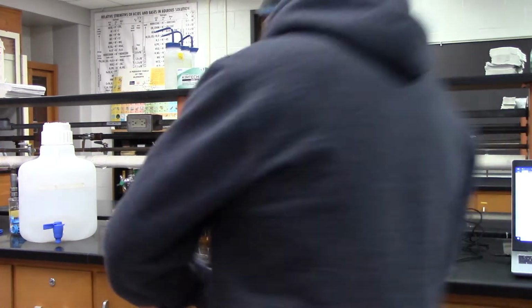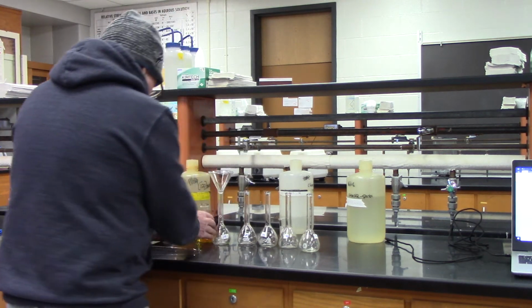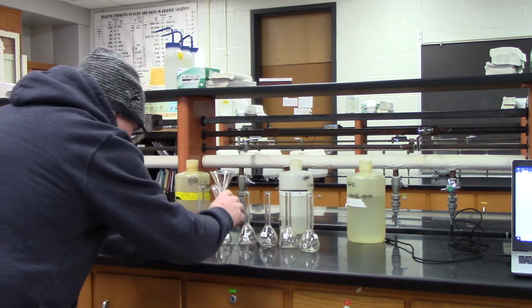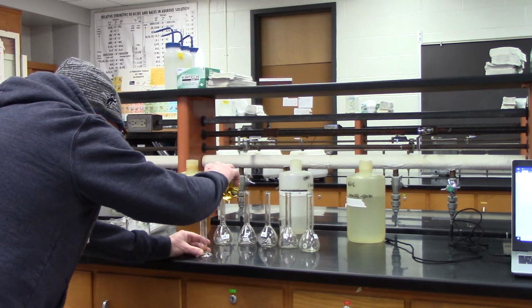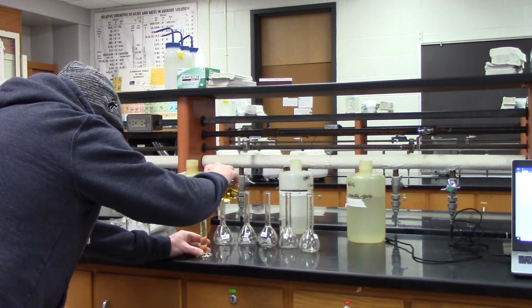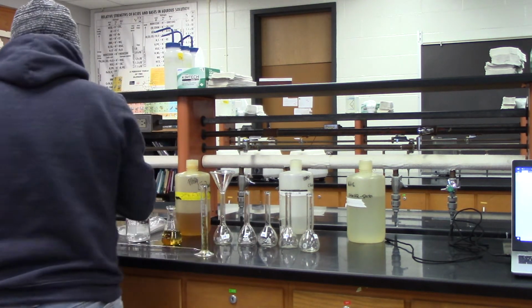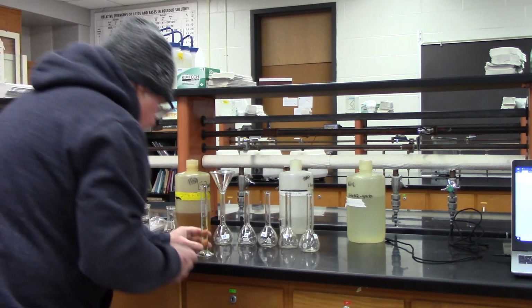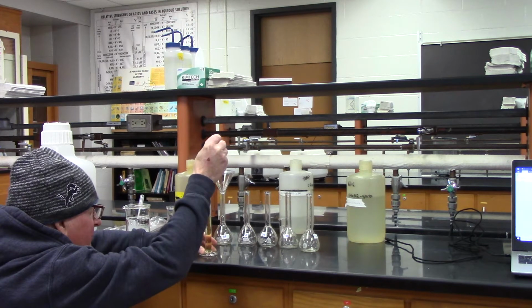Okay, there's no particular order. I'll put in a thiocyanate in it. Right, and okay, so what I'm going to do is use a pipette and help me get it as close as I can, and exactly to 20.